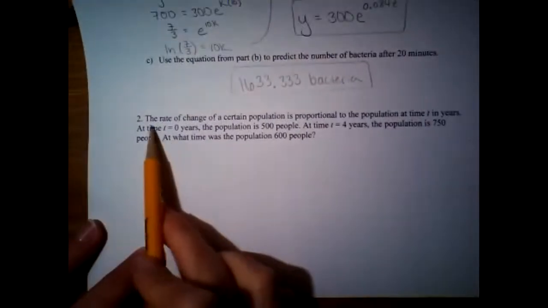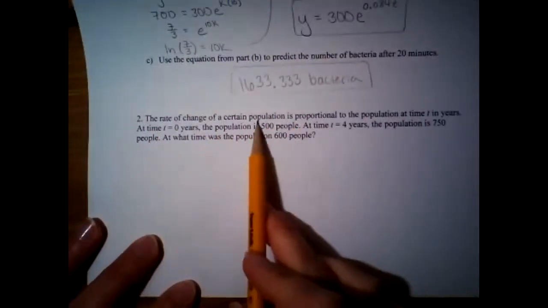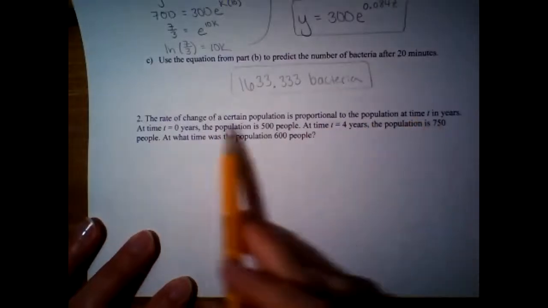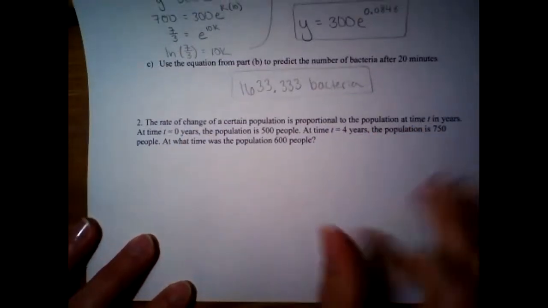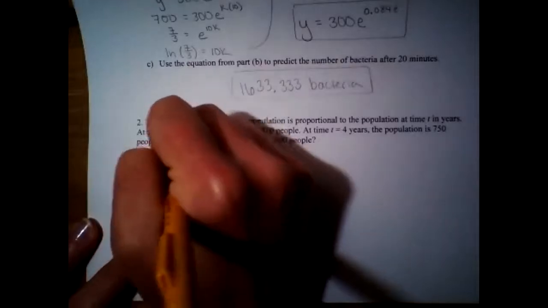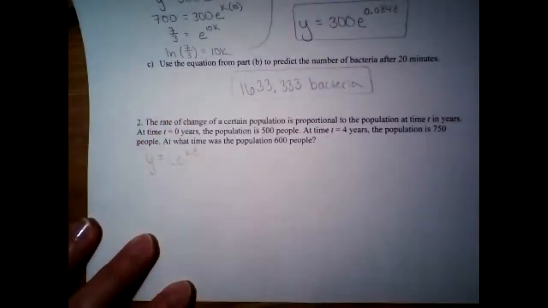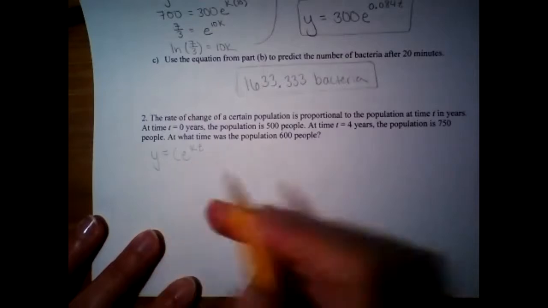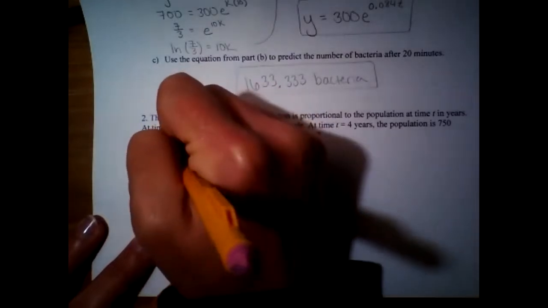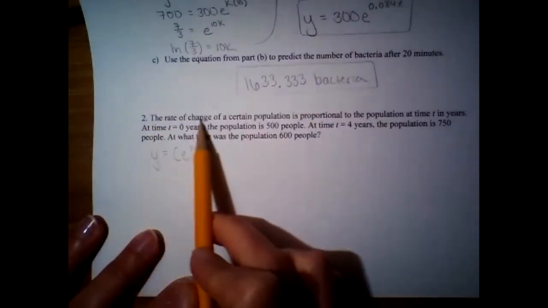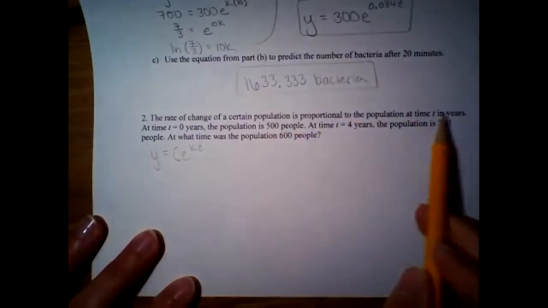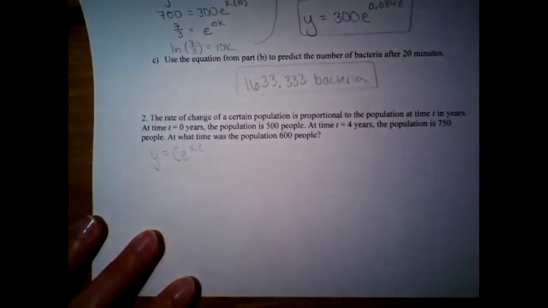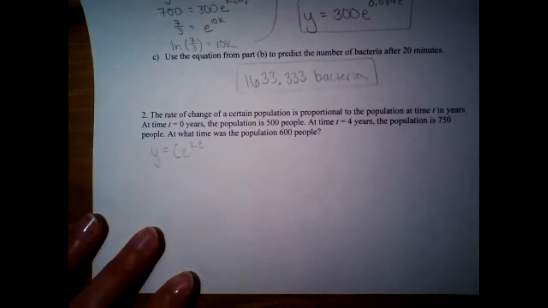So number 2, the rate of change of a certain population is proportional to the population at time t in years. This is a long sentence that just means you're going to use the equation PERT, or y equals c e to the kt. I'm going to use the calculus variables, but if you want to write PERT, honestly, that's fine. That sentence, the rate of change of a certain population is proportional to, means you're going to use this equation. So you just have to be able to read the question and interpret.